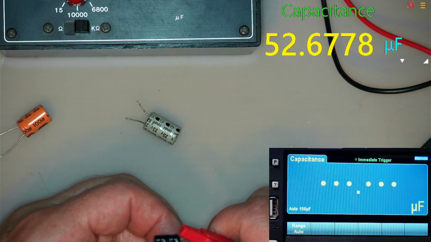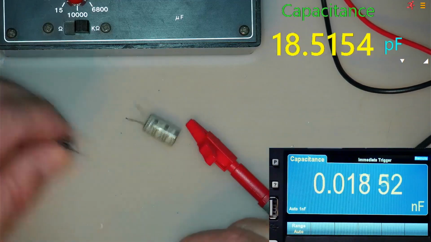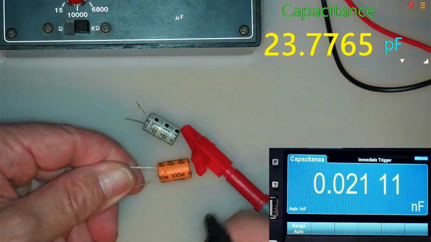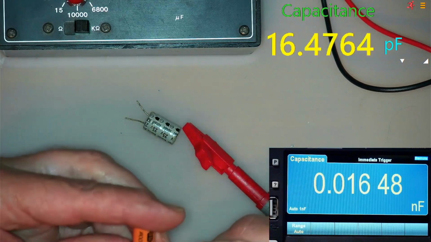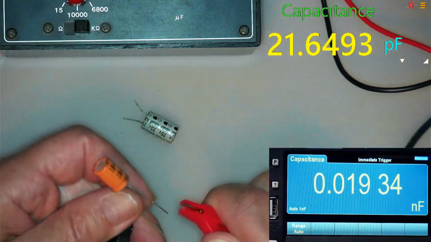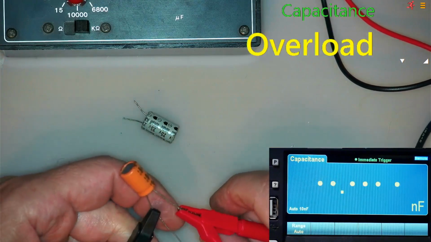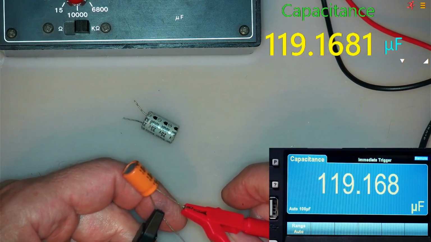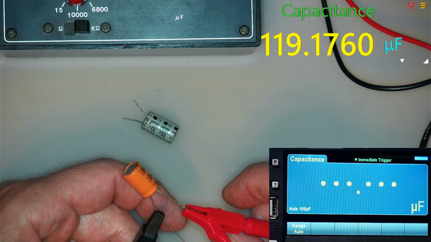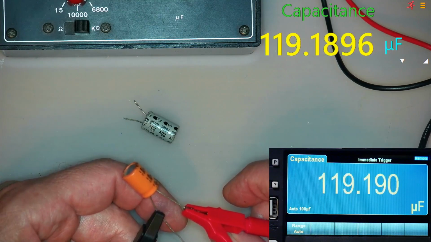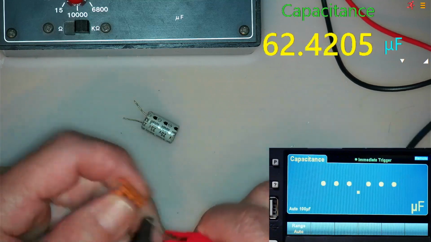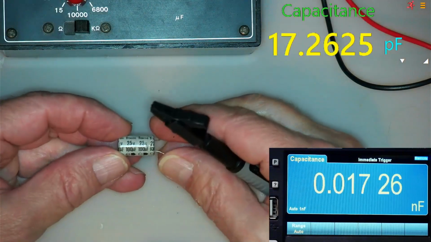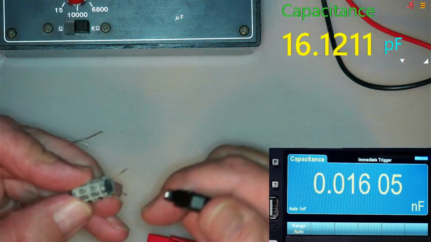So this is coming back with microfarads, so that's good. Now here I've got a capacitor that's actually marked to be 100 microfarads, but I think it's slightly more. But it displays, after a while, 119 microfarads. And here I've got another one that says it's 100.